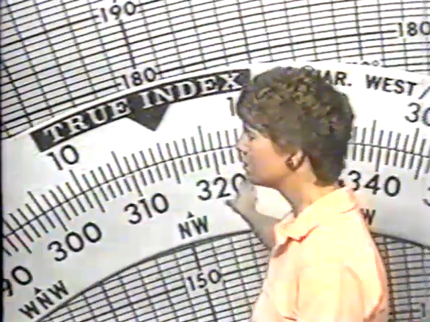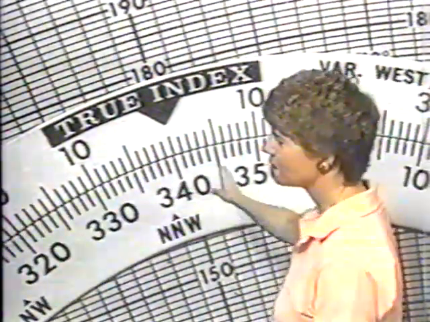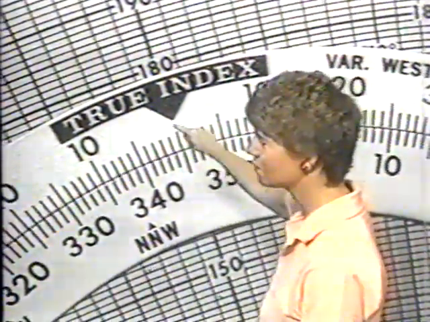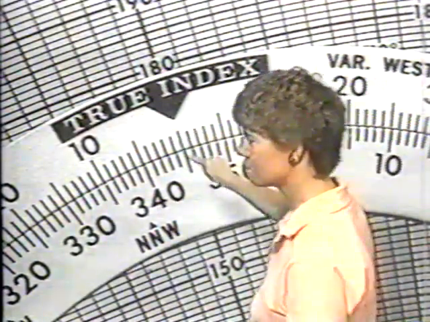Okay, now that we've got the wind marked on there, the next thing we want to do is look back at the top on the wind side and set in our true course. And we just measured our true course on the chart as 345 degrees. So we move that clear plastic disc around until 345 degrees is underneath our true index.